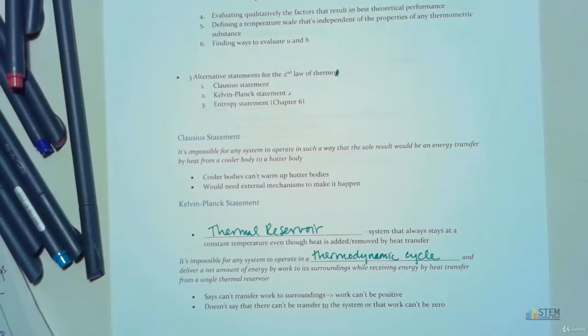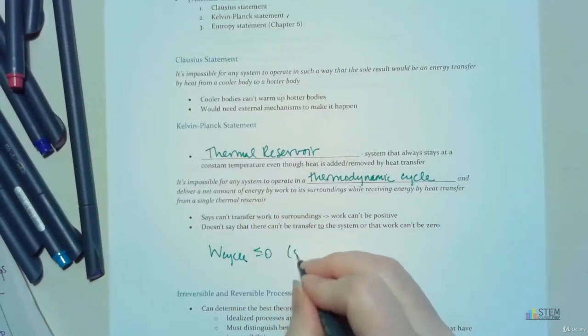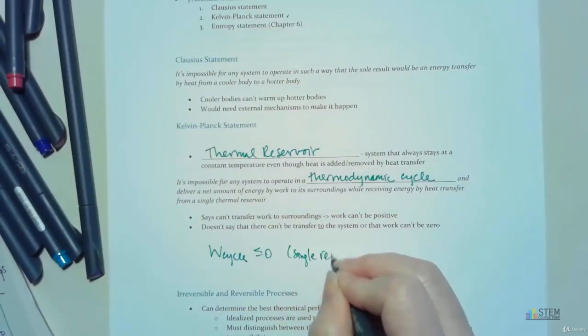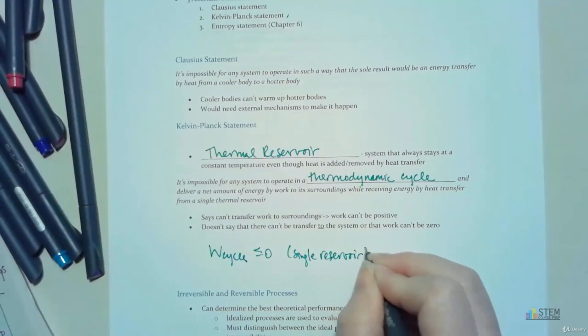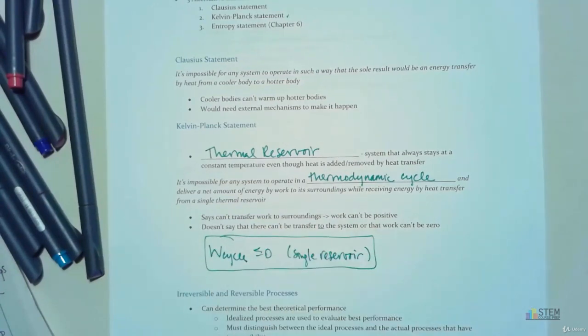We're going to have an equation for this one, and our equation, which is simple, is just that work for the cycle is less than or equal to 0. And this is with a single reservoir. Notice again, we have a thermodynamic cycle, so this statement is only for thermodynamic cycles.